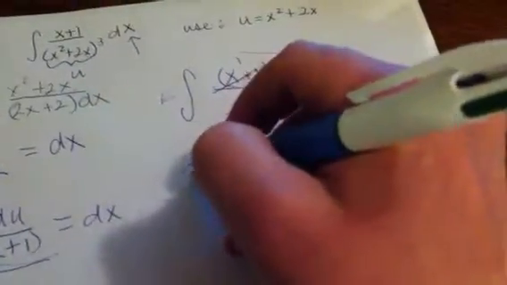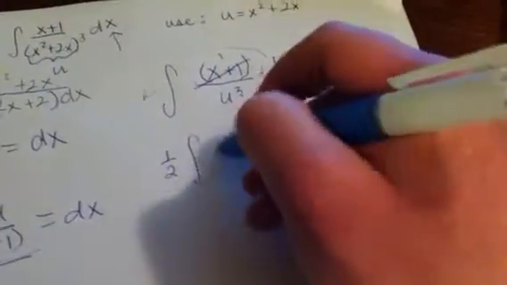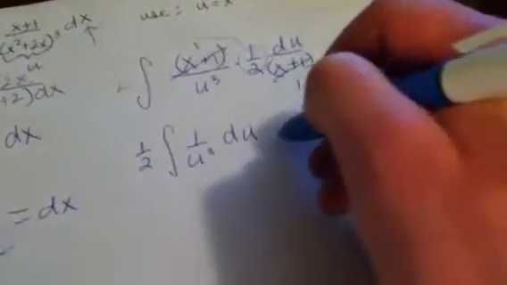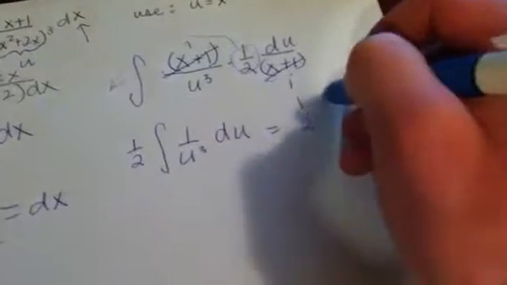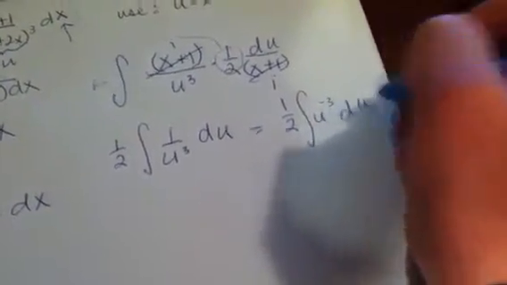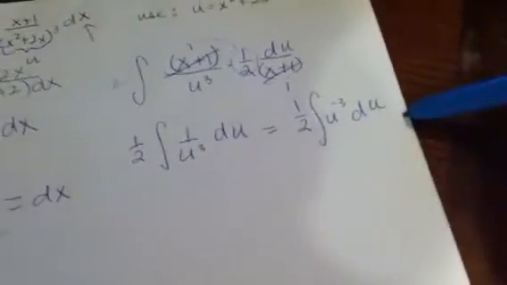So we have 1/2 times the antiderivative of 1 over u cubed du, which I like to rewrite using power function form, so u to the negative 3 du. And now we take the antiderivative.